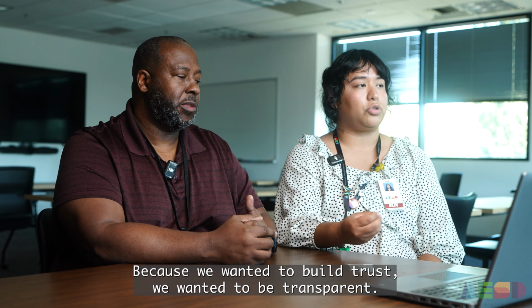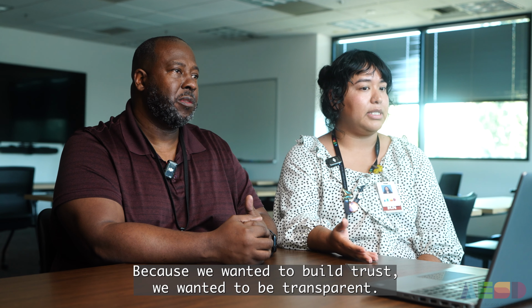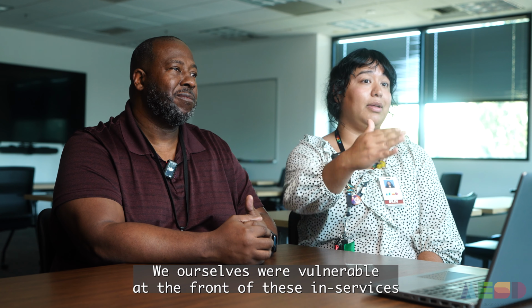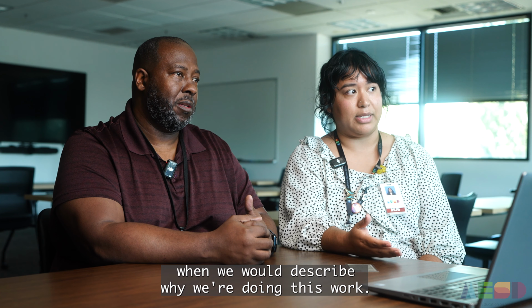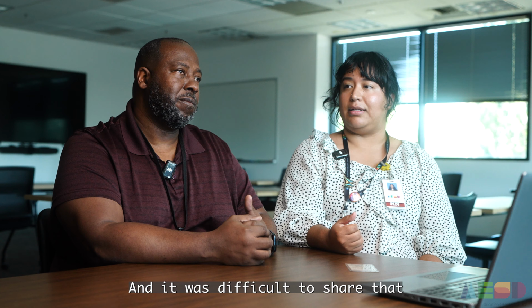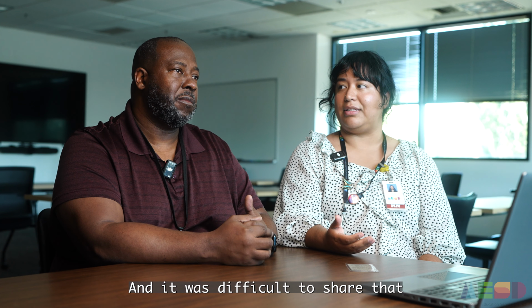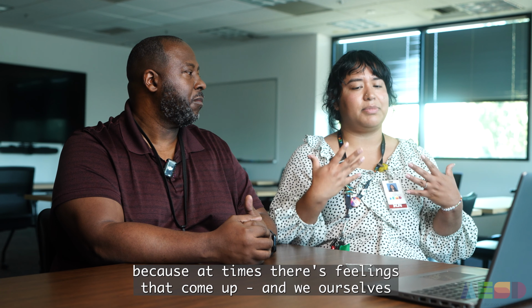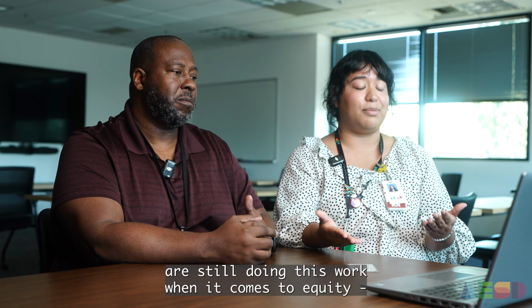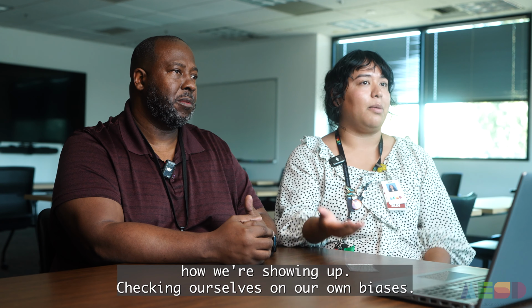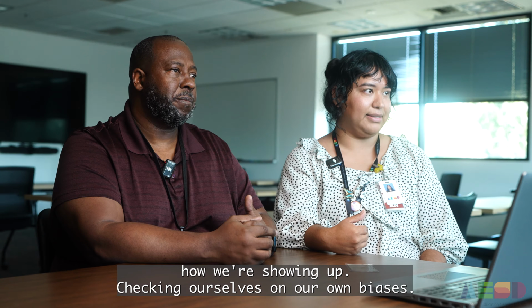Because we wanted to build trust, we wanted to be transparent. We ourselves were vulnerable at the front of these in-services when we would describe why we're doing this work. And it was difficult to share that because at times there are feelings that come up, and we ourselves are still doing this work when it comes to equity, how we're showing up, checking ourselves on our own biases.